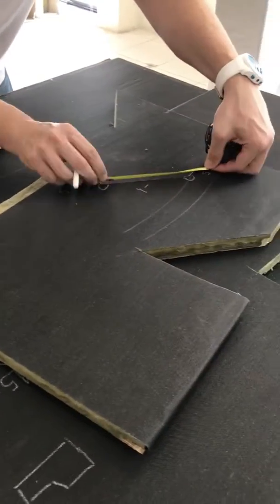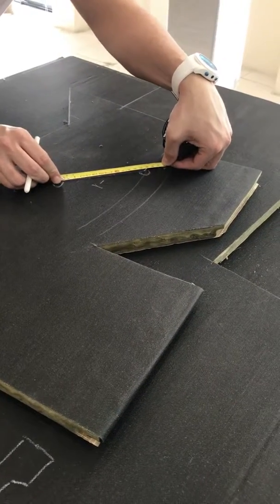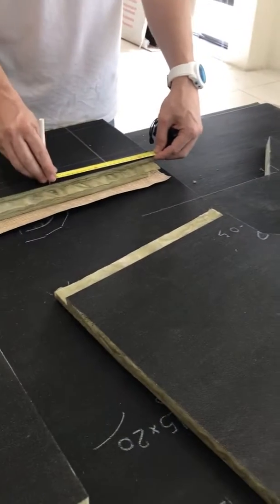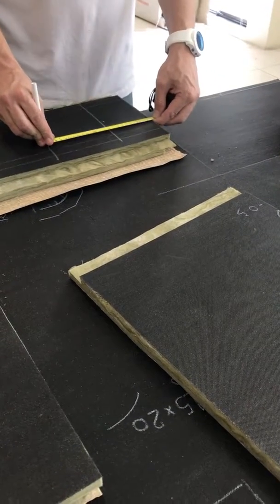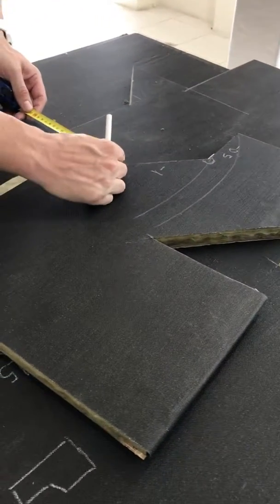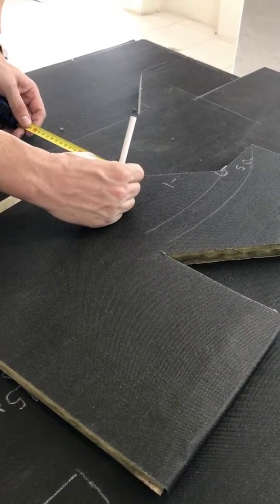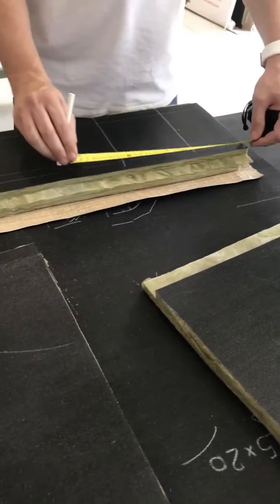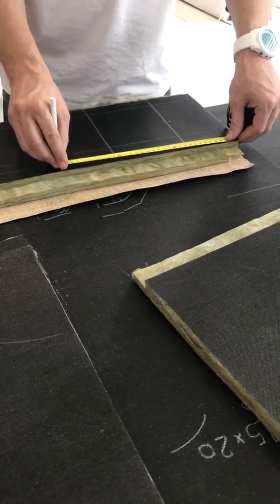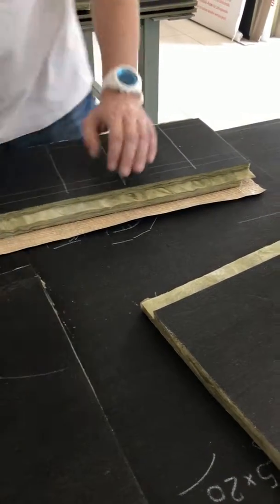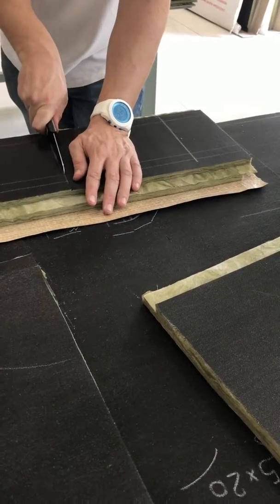This is 14 minus 1, 13. Finally, this is 10, 9.5. This is the end of the work that they need.